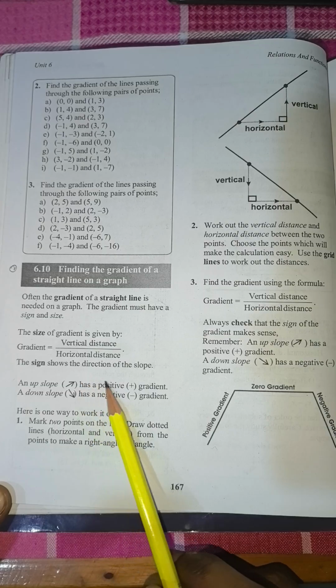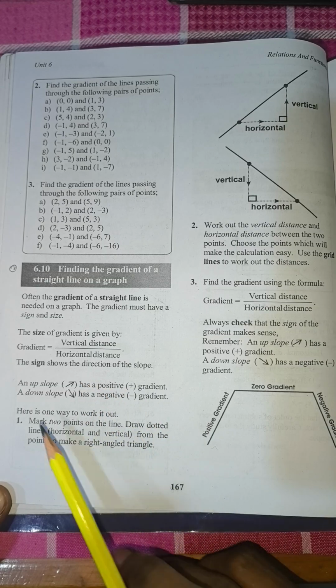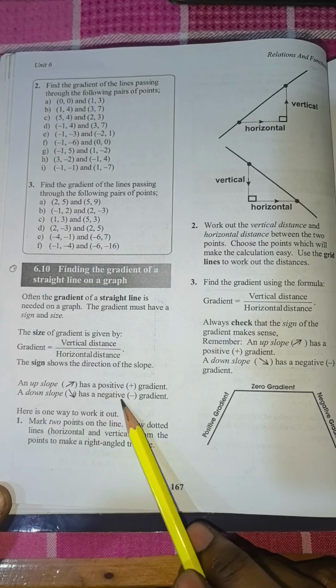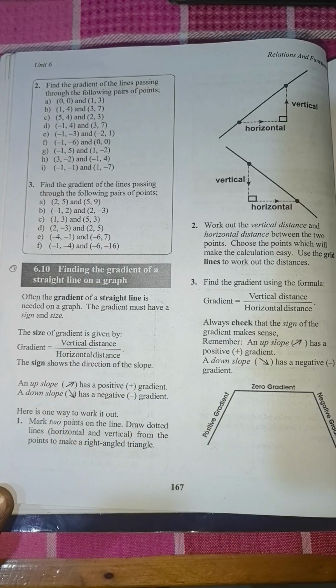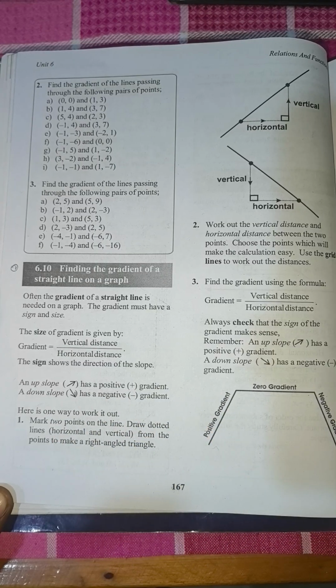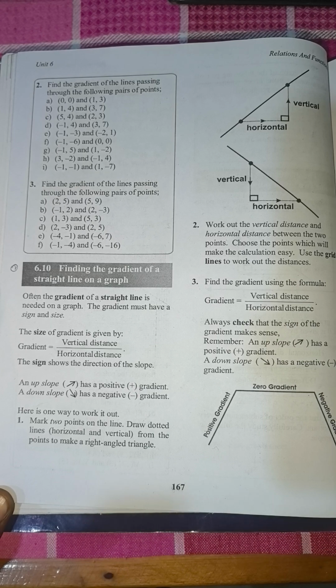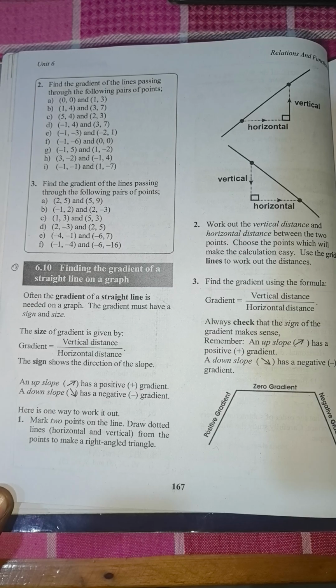Now the sign shows the direction of the slope. So an up slope, which is drawn in this way, has the positive gradient, and the other one has the negative gradient. Now there are some steps to follow. We have actually had a glimpse of that, but let's see how we can do this in practice.